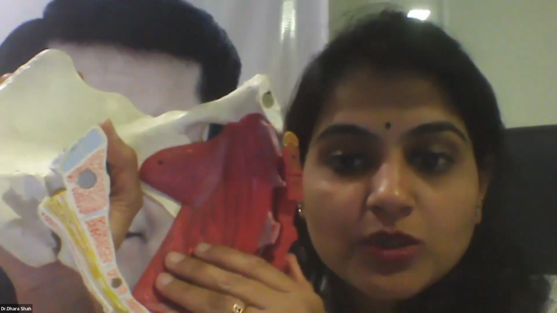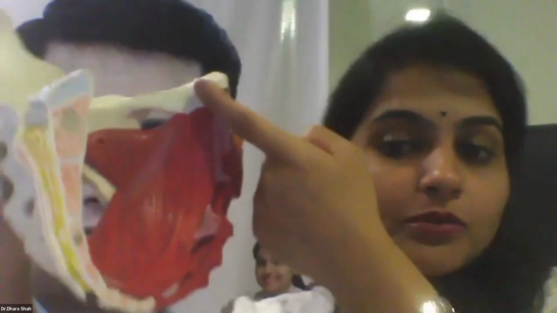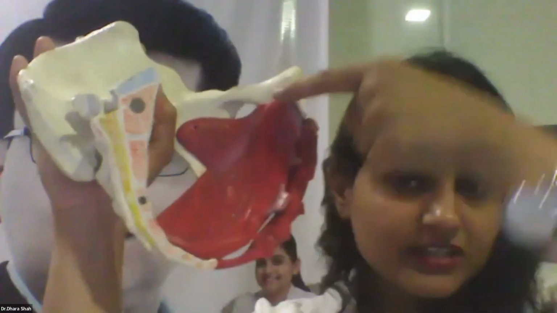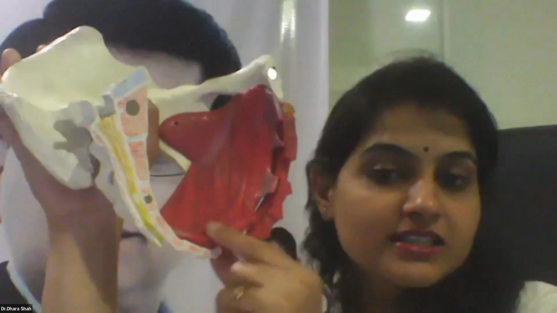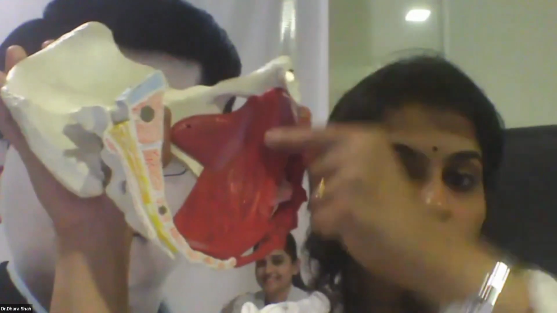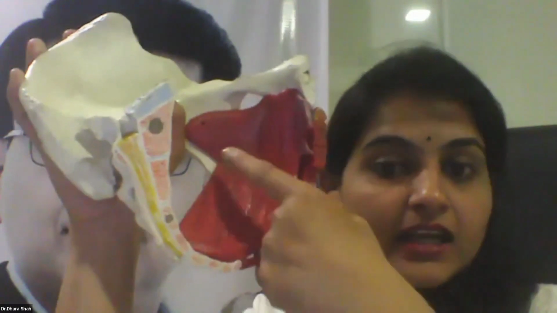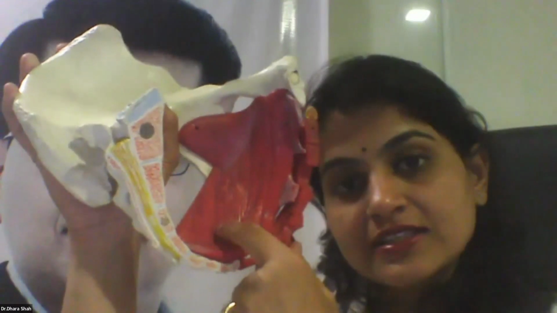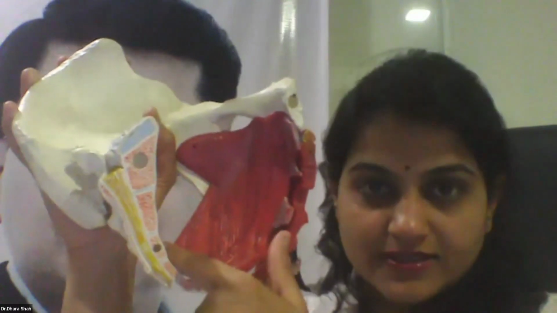Those muscle fibers are the pubococcygeus, the centralmost from the pubis till the coccyx, the iliococcygeus, and the coccygeus. So the levator ani is made by the pubococcygeus, the iliococcygeus, and the coccygeus.